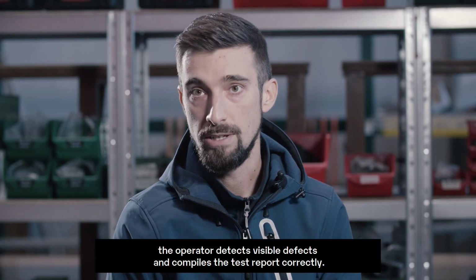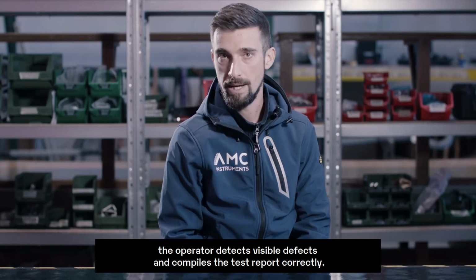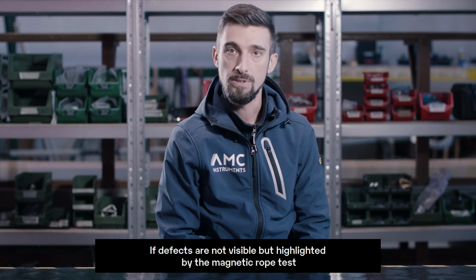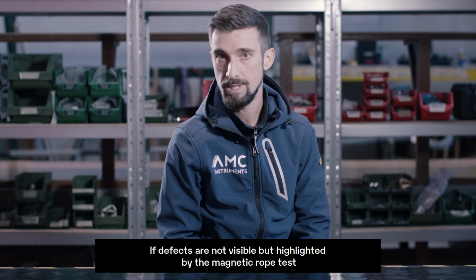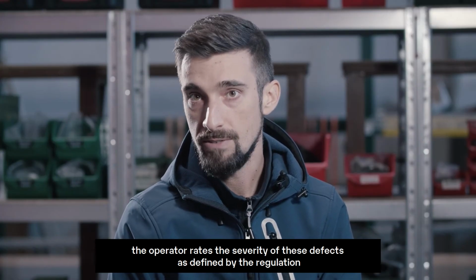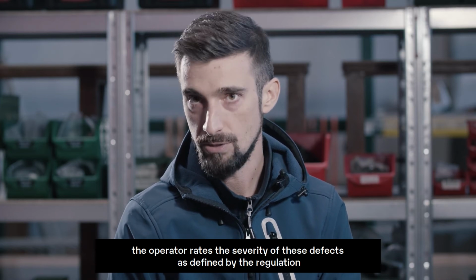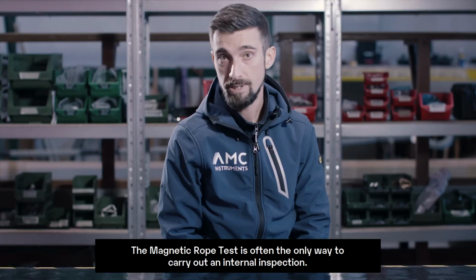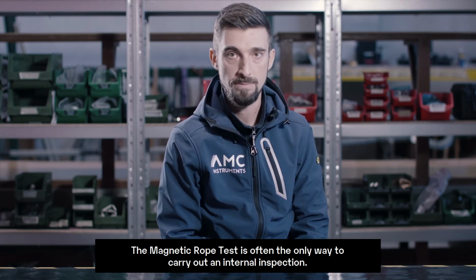The operator detects visible defects and correctly compiles the test report. If defects are not visible but highlighted by the magnetic rope test, the operator rates the severity of these defects as defined by the regulation. Often, the magnetic rope test is the only way to carry out an internal inspection.